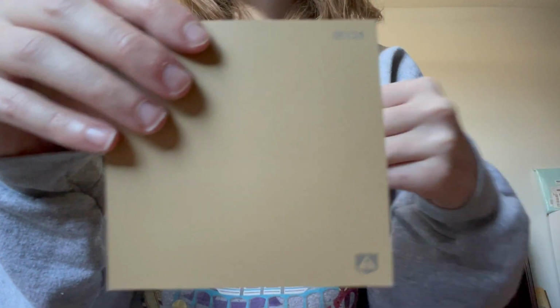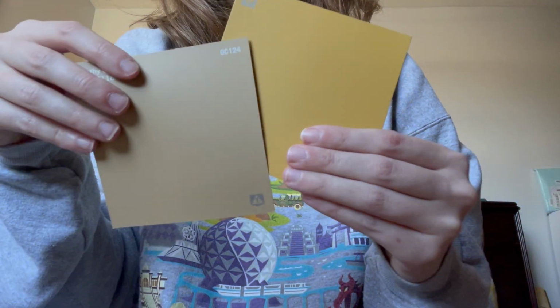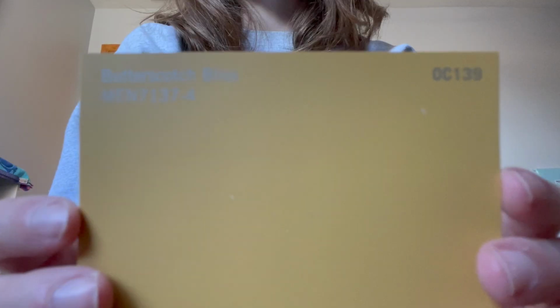Color 1 or color 2? Perfect. Color 2 is Butterscotch Bliss.